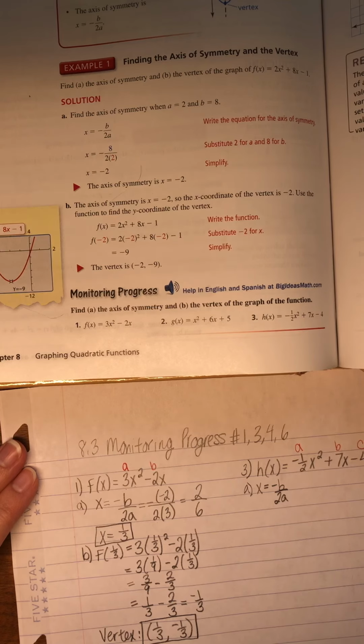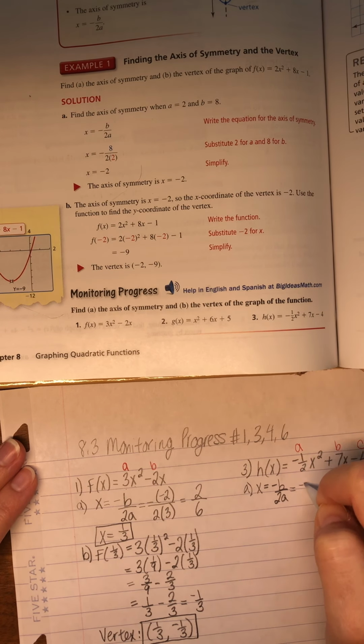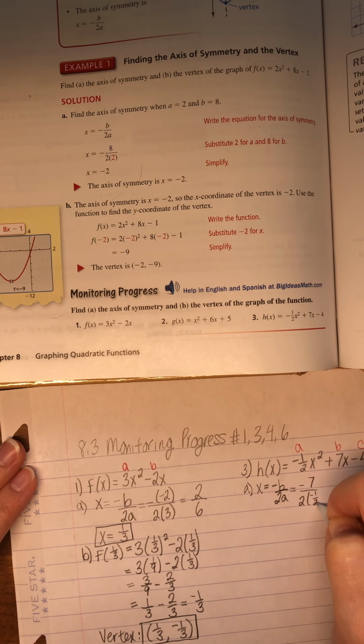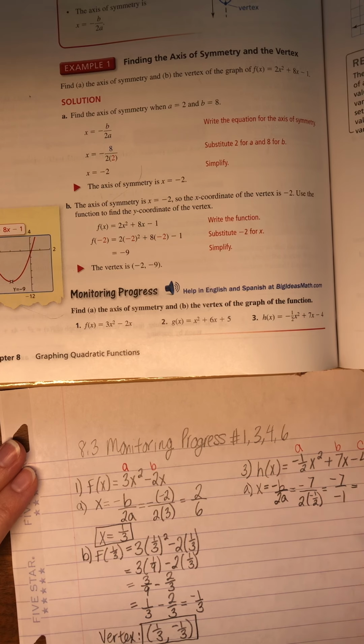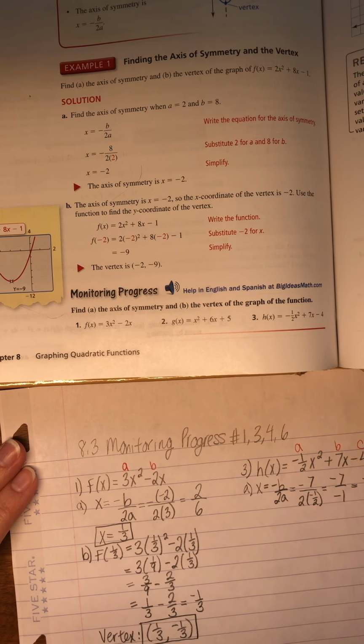We're going to plug these numbers into our equation. So we have the opposite of 7 over 2 times our a, which is -1/2. This becomes -7 over -1. And let's divide these two here. We get x equals 7.